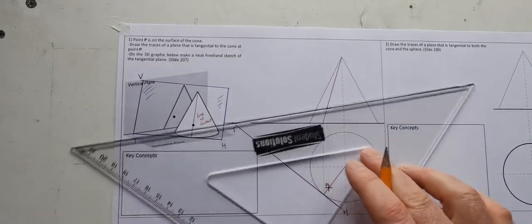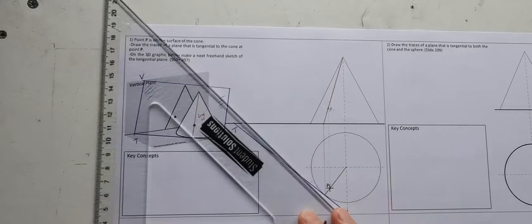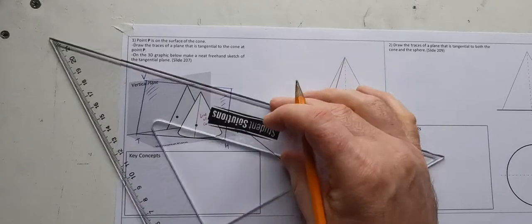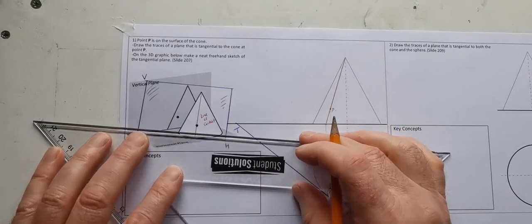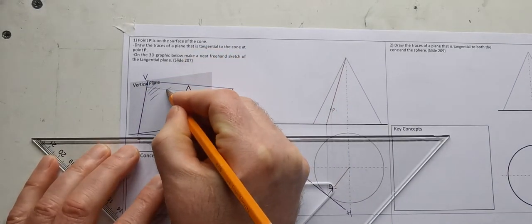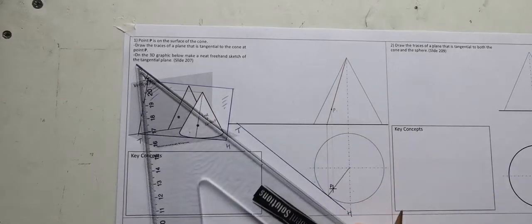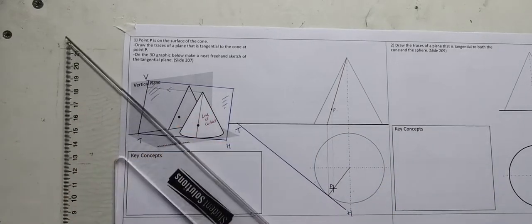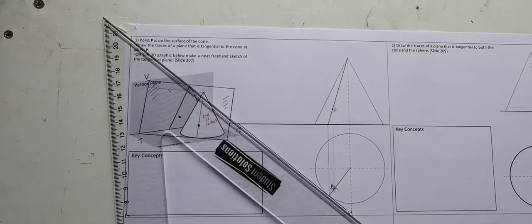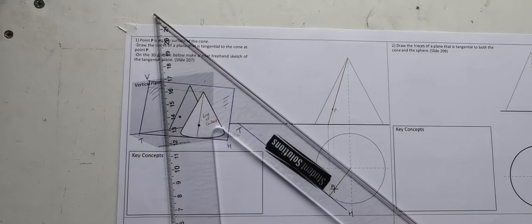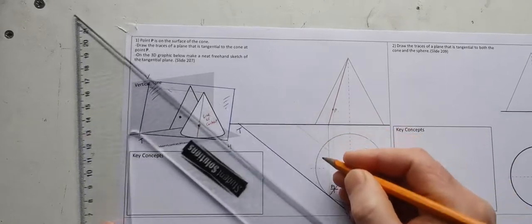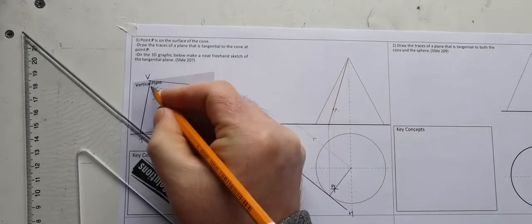Now to get the vertical trace in, which is this line here, what I'm going to do is, on the 3D I'll show you here, I'm bringing the apex of the cone parallel to the horizontal trace. So when I bring the apex of the cone parallel to the horizontal trace, that there is this point.